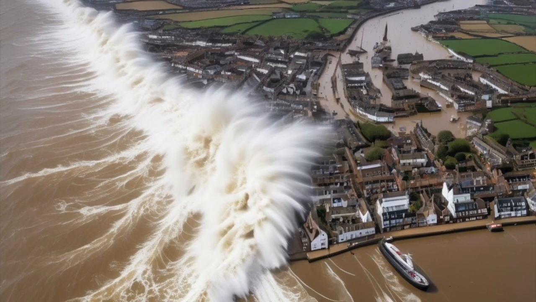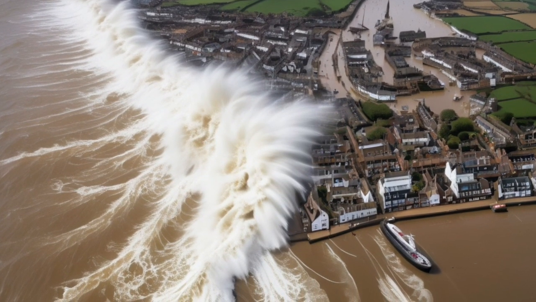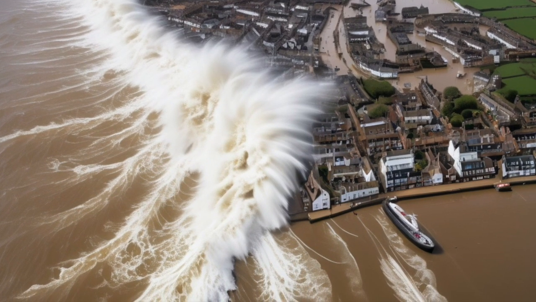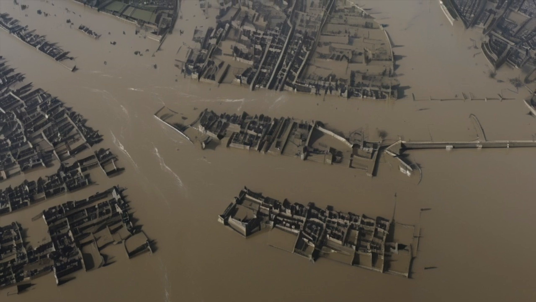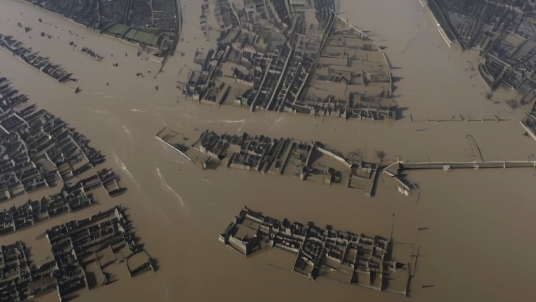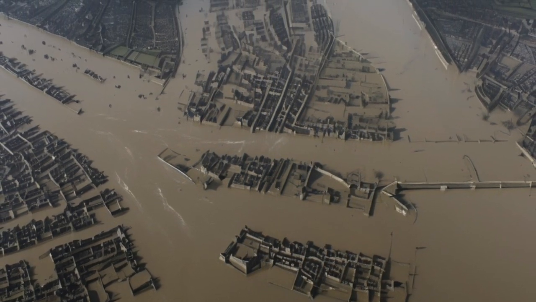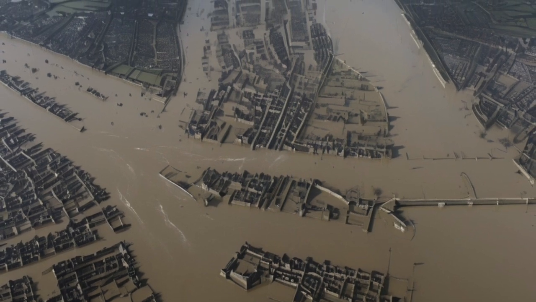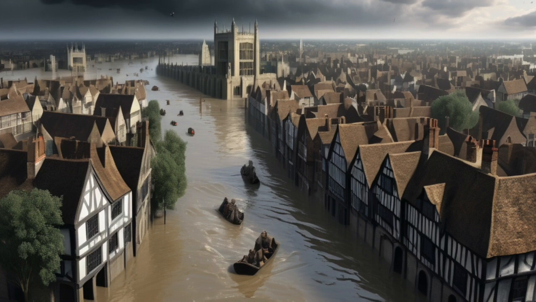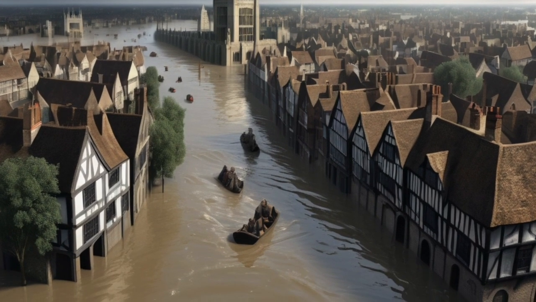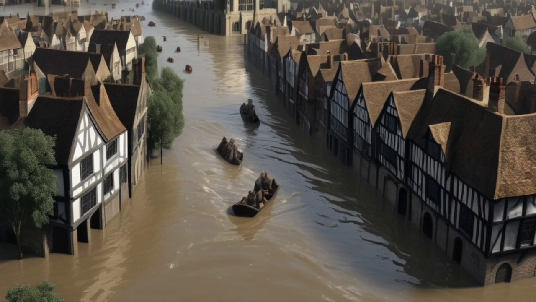In England, the riverbanks of the Thames were already vulnerable, but the sudden surge made any preparations impossible. Towns near the Thames estuary and along the English coast found themselves facing a rising wall of water with little warning. The people, unaware of the scale of the threat, had no way to prepare for the destruction that was coming. Similarly, in the Netherlands, the low-lying coastal areas stood no chance against the fast-approaching storm surge.